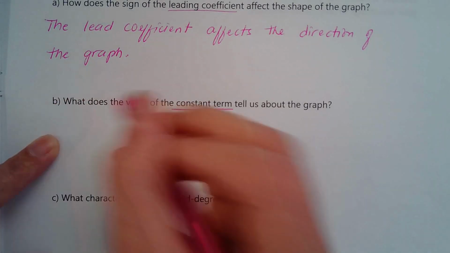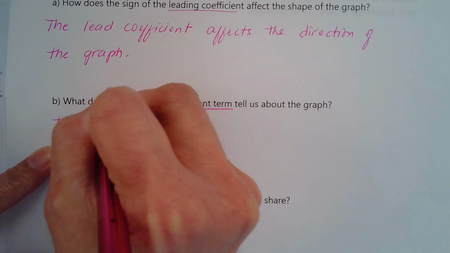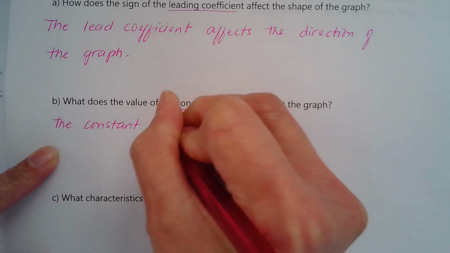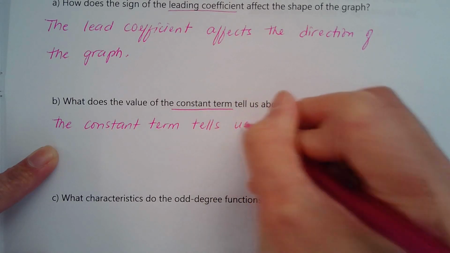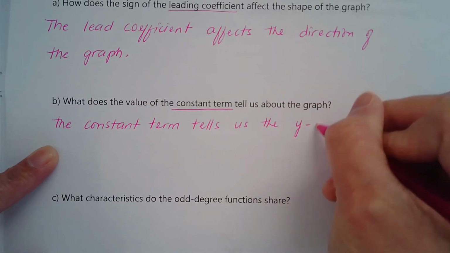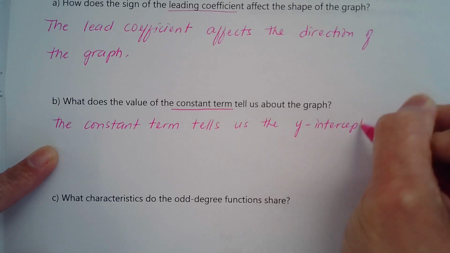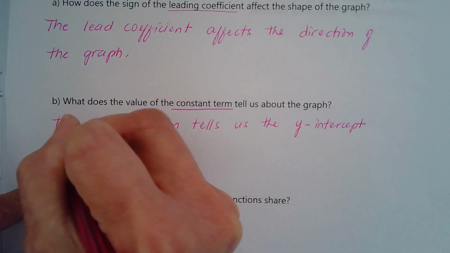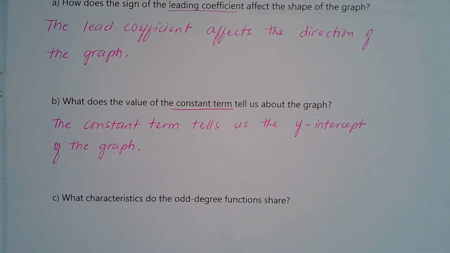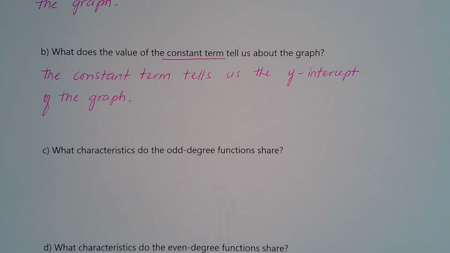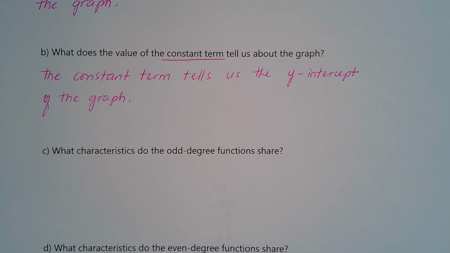So the constant term tells us the y-intercept of the graph. Whatever this polynomial function is, we already know one characteristic of the graph.